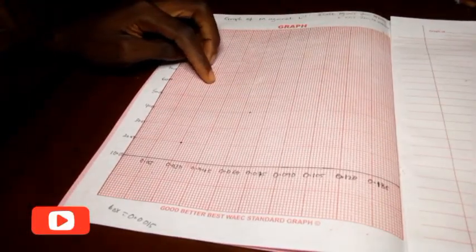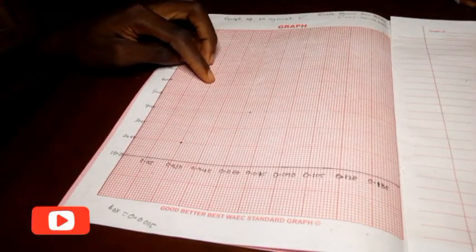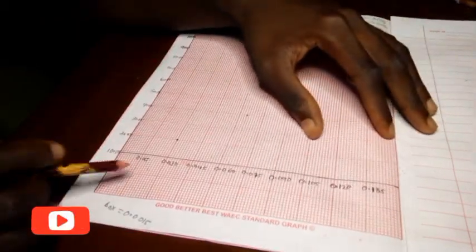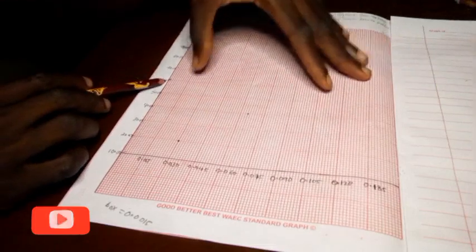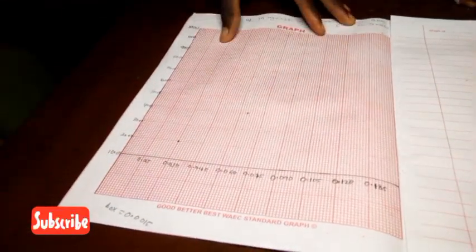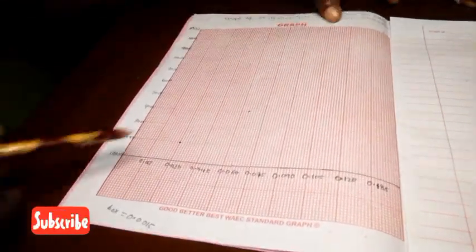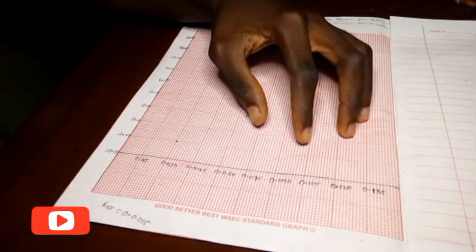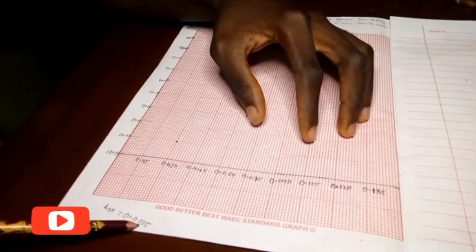Let's take 0.089 divided by the box 0.0015.